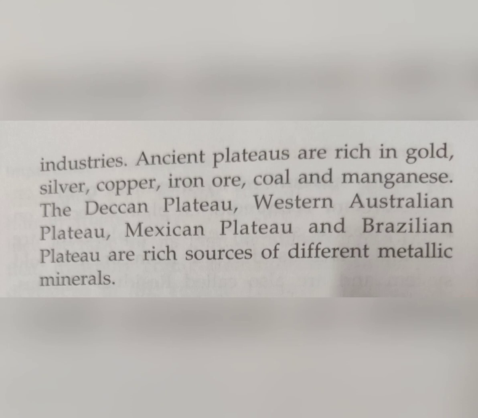Ancient plateaus are rich in gold. Silver, copper, iron ore, coal and manganese are also found in ancient plateaus. The Deccan Plateau, Western Australian Plateau, Mexican Plateau and Brazilian Plateau are rich sources of different metallic resources.